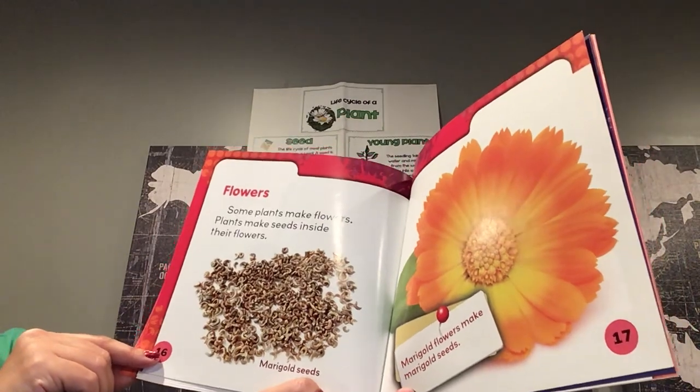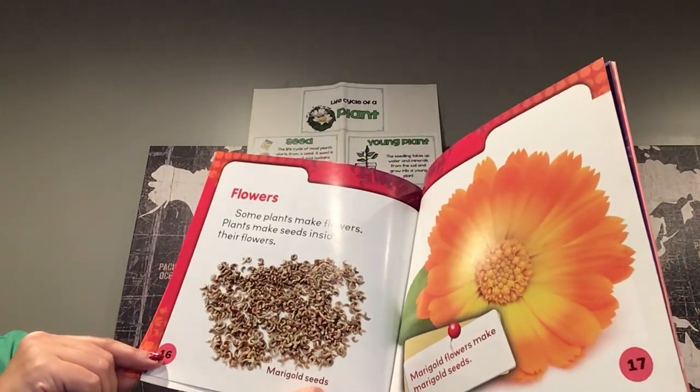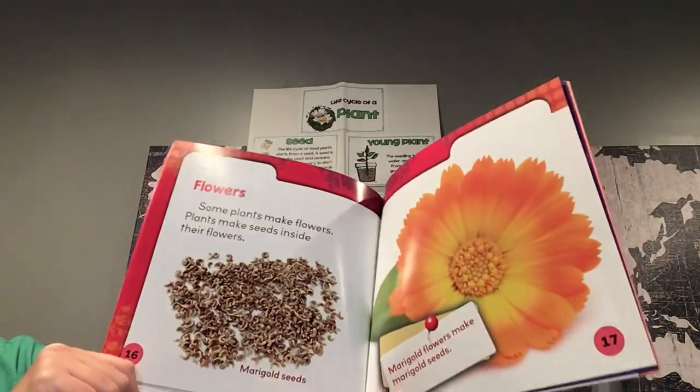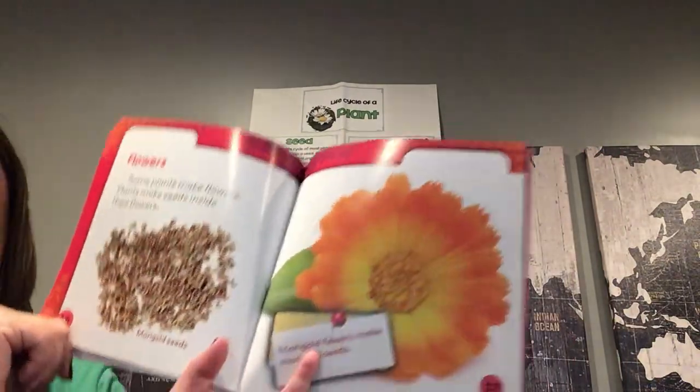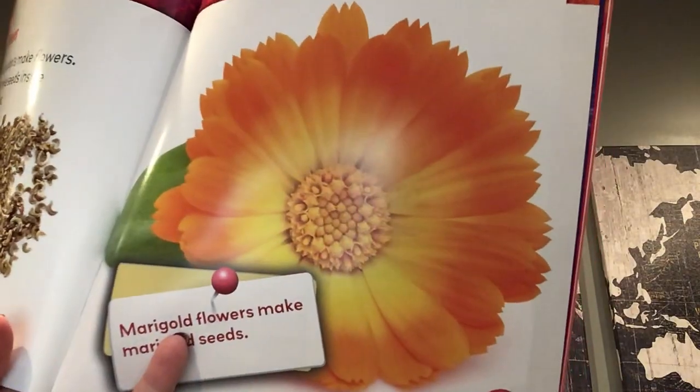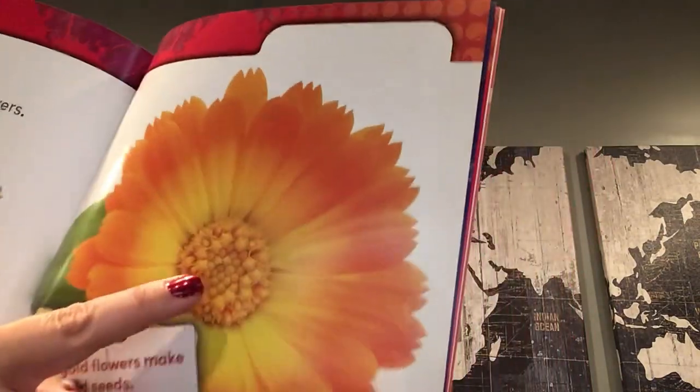Flowers. Some plants make flowers. Plants make seeds inside their flowers. Here are some marigold seeds. A marigold flower makes marigold seeds. You see where they're made? Right inside.